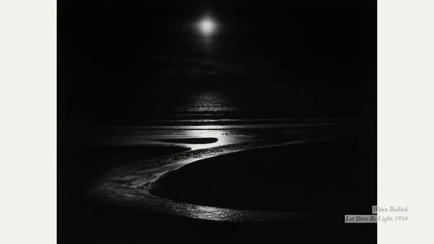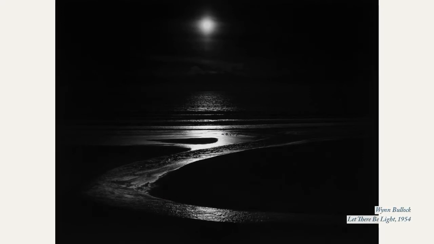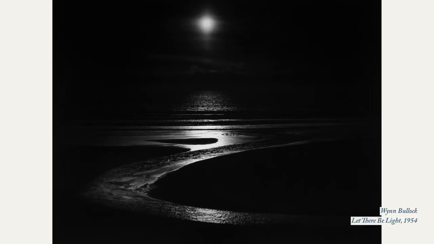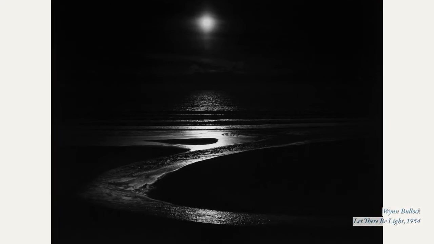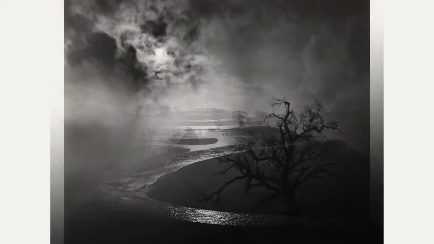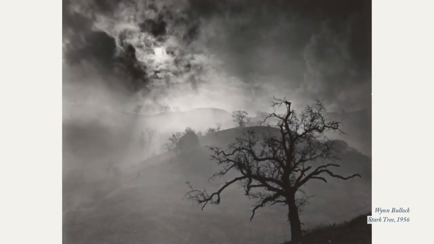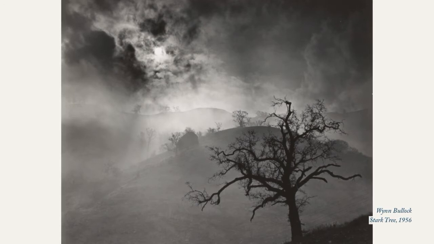Win Bullock is another photographer that uses editing to emphasize the most important elements in his photographs. This photograph is taken in bright sunlight, but he darkens the surroundings so that it almost looks as if it's illuminated by the moon, making this line of water that goes out to the ocean the most prominent element in the photograph.